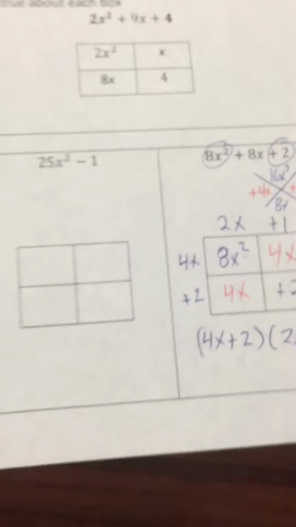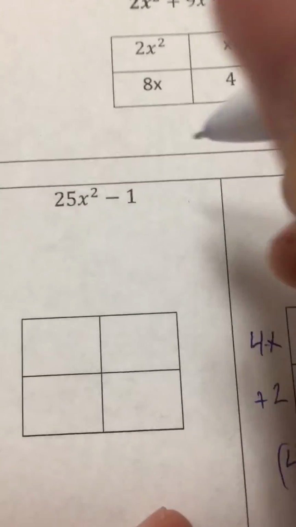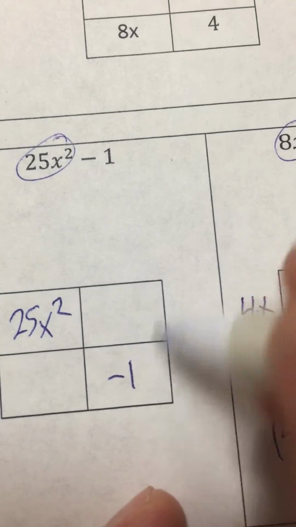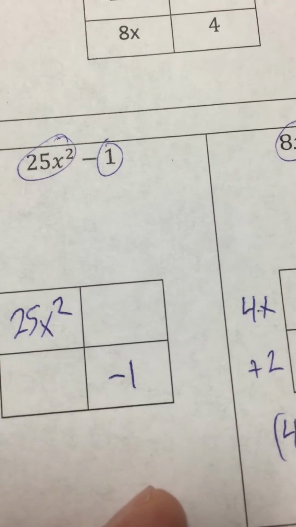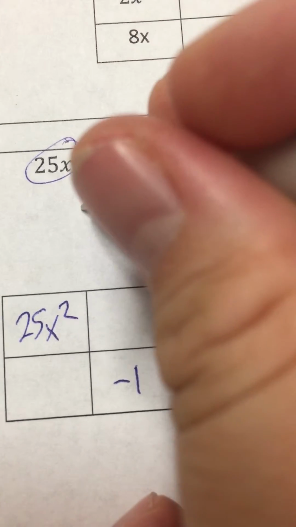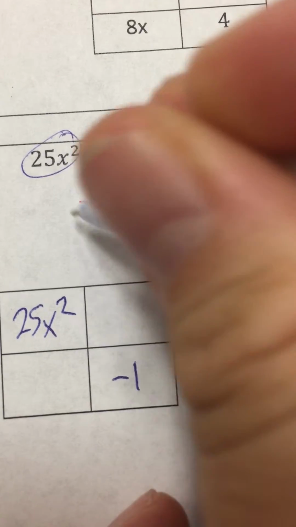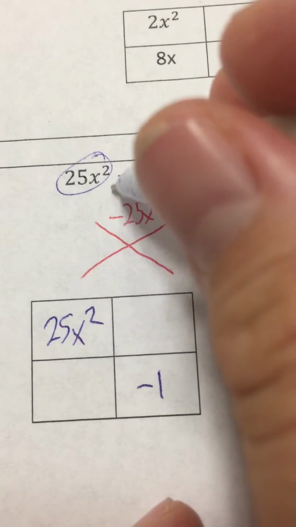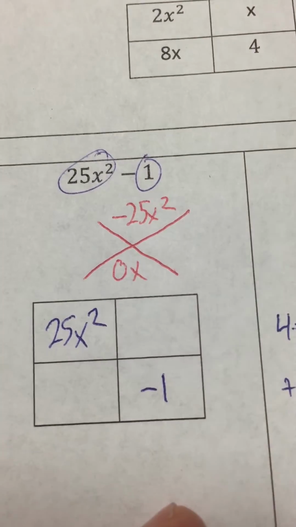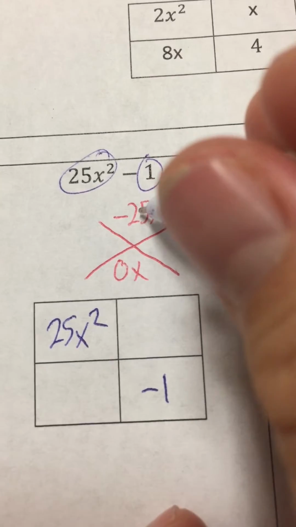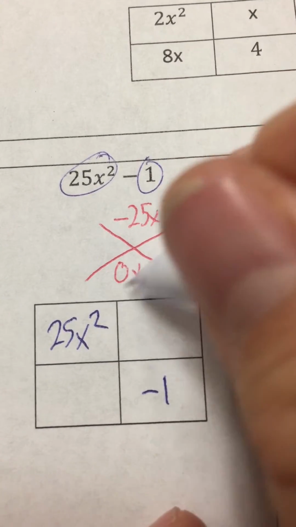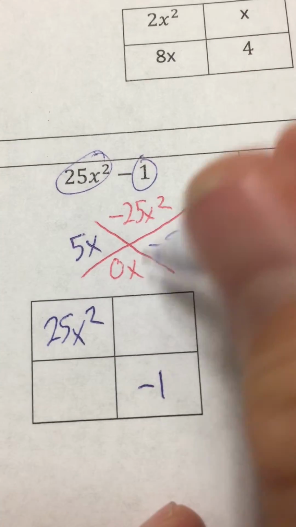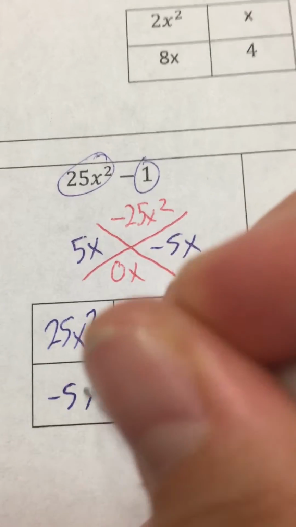One last one. This one looks kind of weird, but it's the same kind of principle. I'm going to put the 25x squared here, the -1 on the bottom. And I'm looking for numbers that multiply to -25x squared, and they're going to add up to my middle term. Now I have no middle term here, so it's like I have a 0x. So two numbers that multiply to -25x squared, but cancel each other out when you combine them, would be 5x and -5x. So 5x here, -5x here.